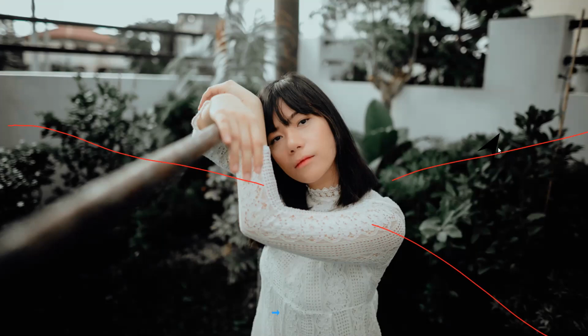Hindi na mabura. Tignan ko kung paano burahin sa annotations to. Wait lang guys. Annotate, clear. Hindi ko mabura from my end. So dapat sa annotations nyo, clear nyo lang po. Nakalive na ako. Go to annotations and then clear.